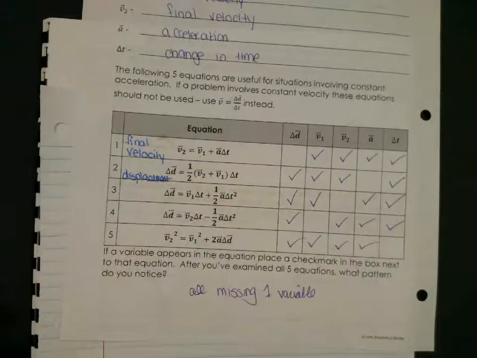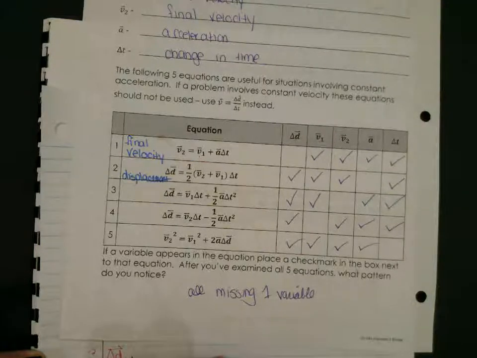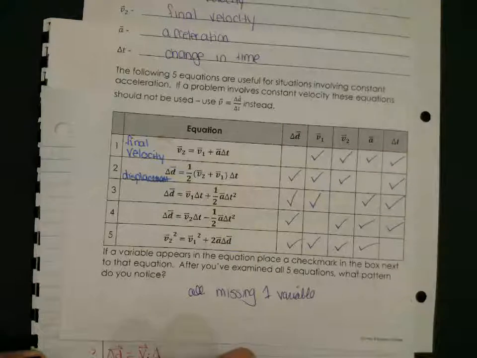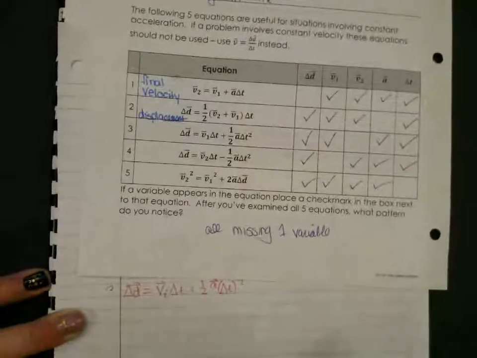We're going to use, for the second half of the problem, kinematic equation 3, which says that our displacement is equal to our initial velocity times change in time plus 1/2 acceleration change in time squared. You can't see what I'm writing. All right.